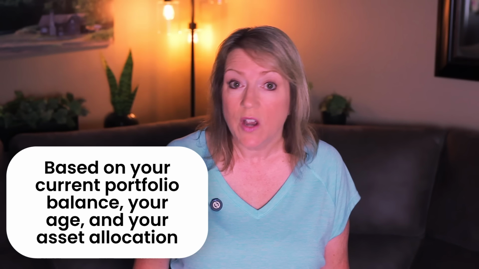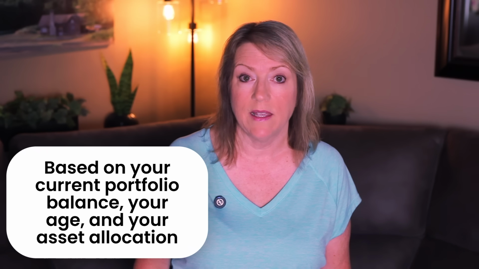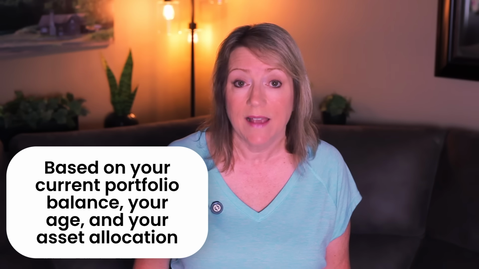It adjusts your annual withdrawal based on your current portfolio balance, your age, and your asset allocation. By recalculating the withdrawal rate every year, your income fluctuates with market returns, making it mathematically impossible to completely deplete your portfolio before the end of your retirement horizon.